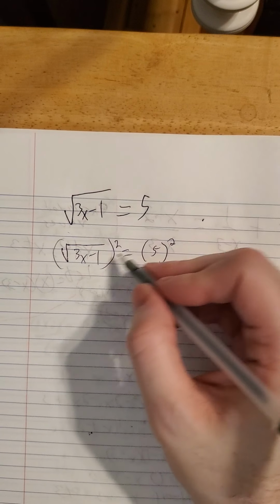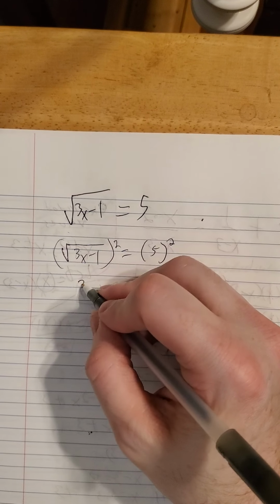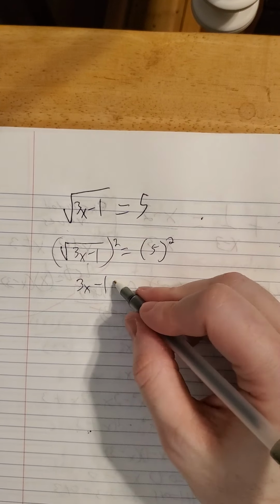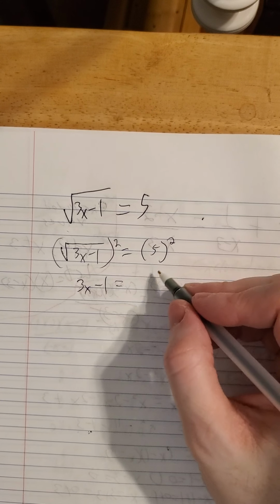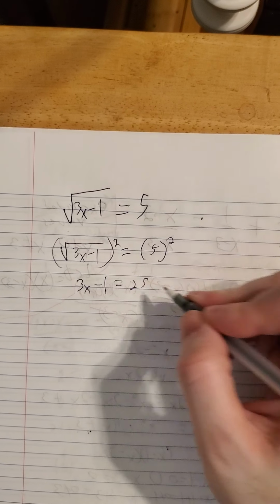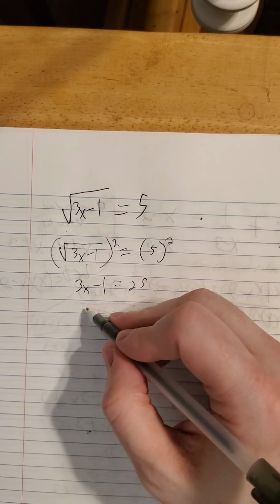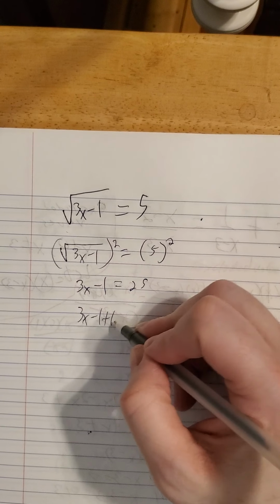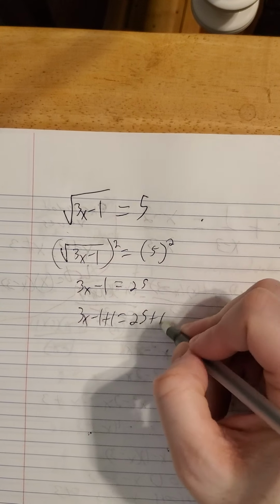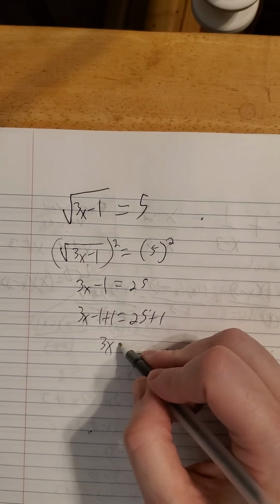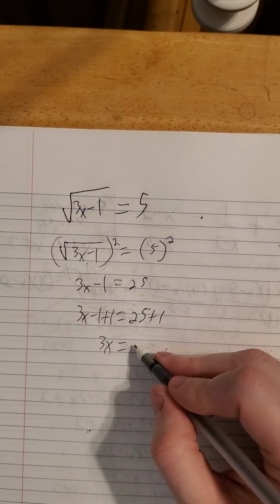So left-hand side, square and square root are inverse operations, so we get our 3x minus 1, the argument, back. Right-hand side, 5 squared is worth 25. So then we're adding 1 to both sides. 3x plus 0 is 3x. 25 and 1 is 26.